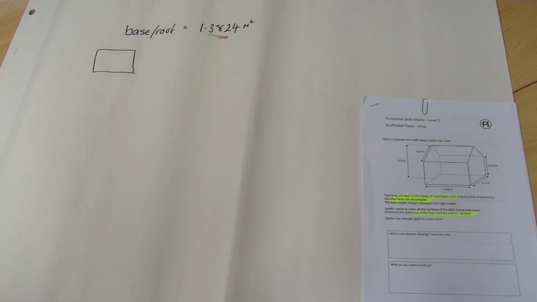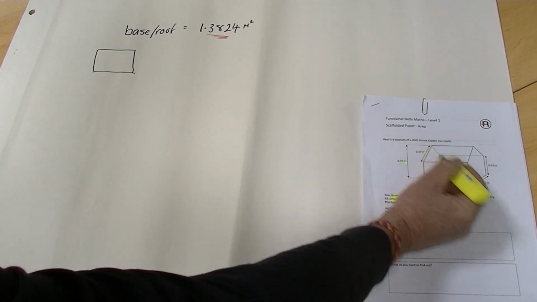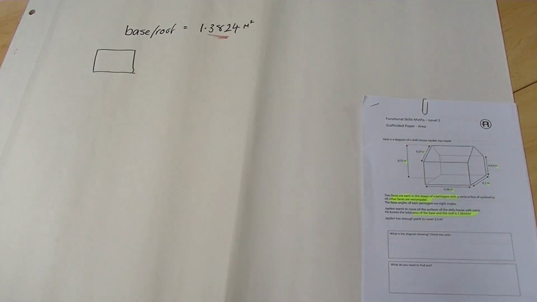So we glance at the measurements on the diagram and we see that everything's in metres, so we don't need to do any conversions.